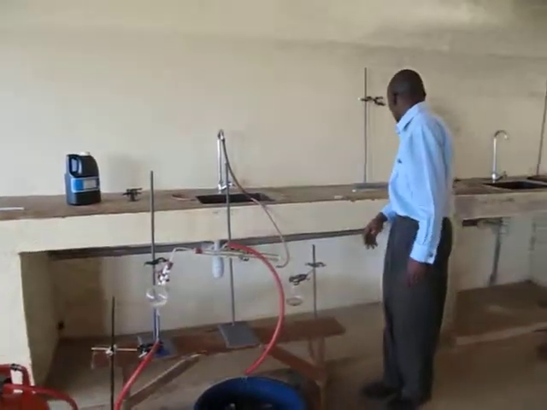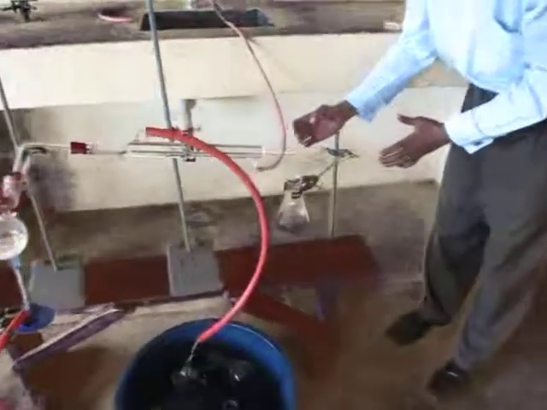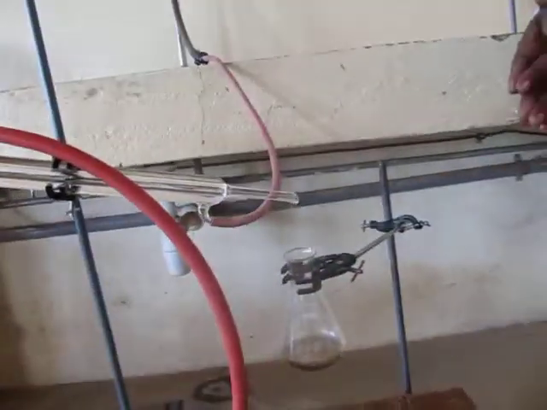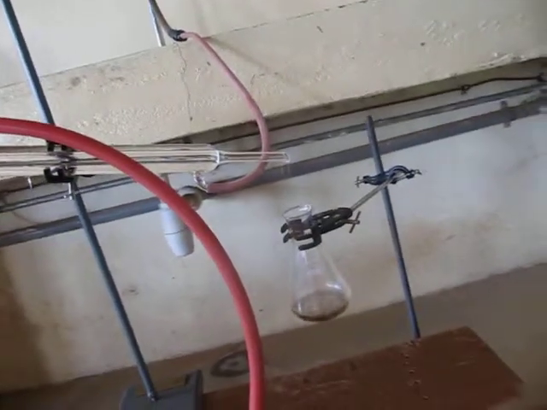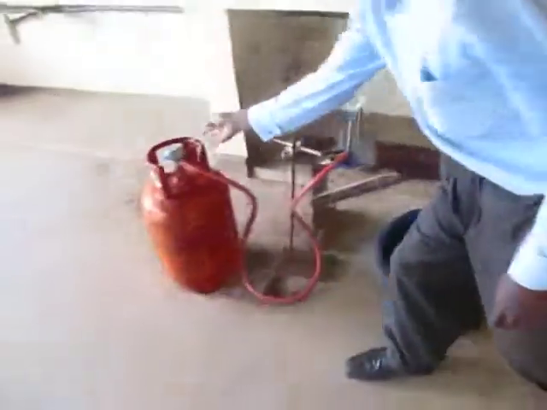And by that time, you are supposed to be changing the apparatus so that you prepare yourself to collect the second distillate. So that is basically what we have for distillation.